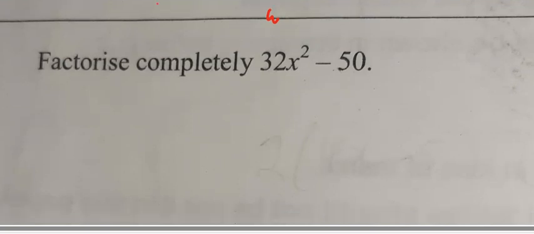To the question. So how do you factorize this one? If you look at factorization, we have about 4 types of factorization. And in this one, we can first of all start with, do we have anything that is common here? If you look at this question, 2 is common.